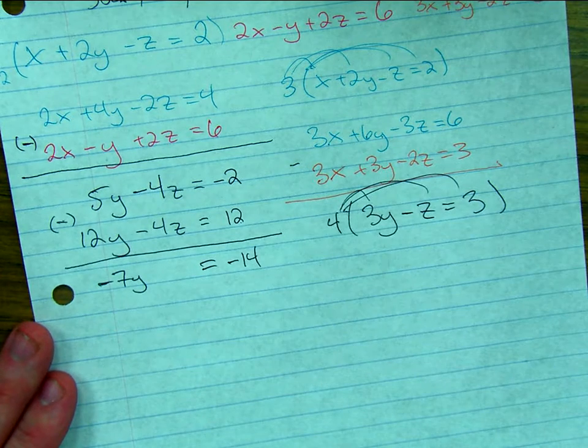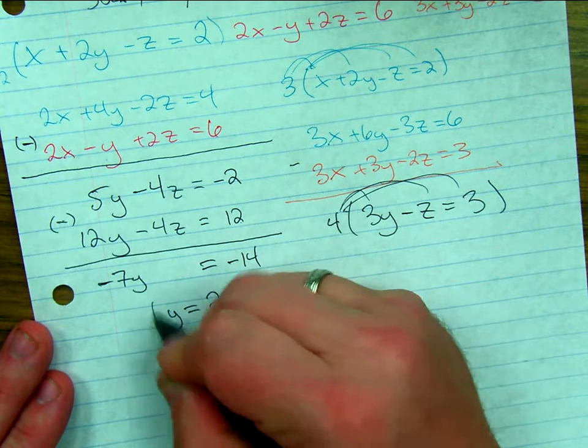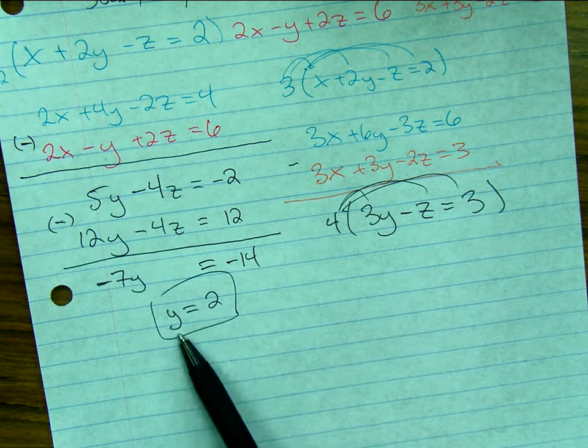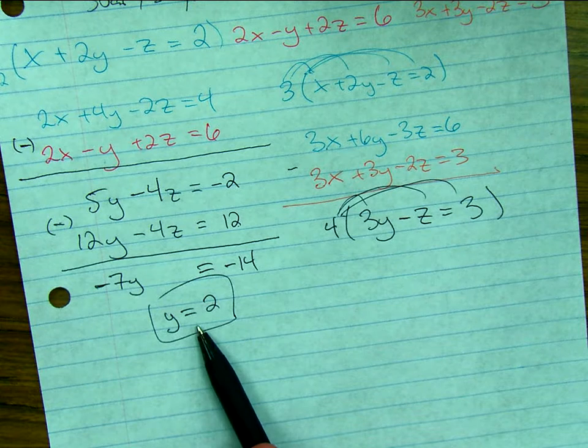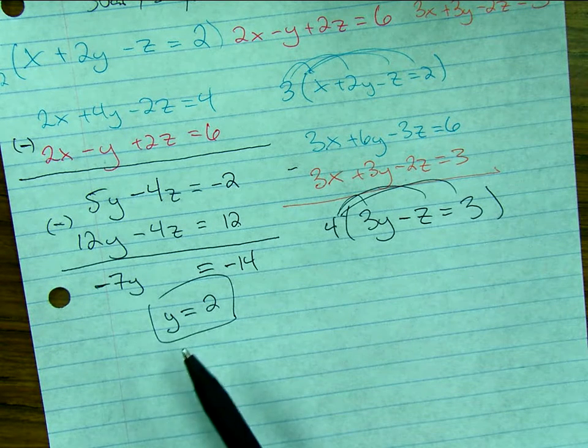And if I divide both sides by negative 7, I get y equals positive 2. Whew, that was a lot of work, yeah? Don't get disappointed, there's still more to do. Remember when we had 2 variable systems, we would solve for y, but we didn't know the x value. We had to substitute this back into an equation to figure out x. We're going to have to substitute this back in to get both x and y.